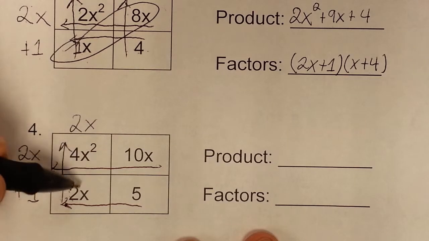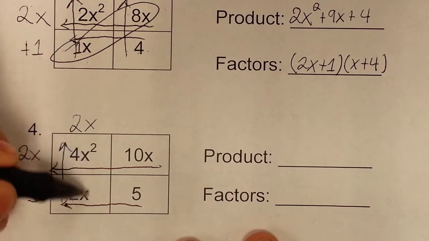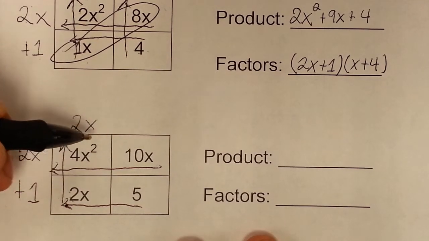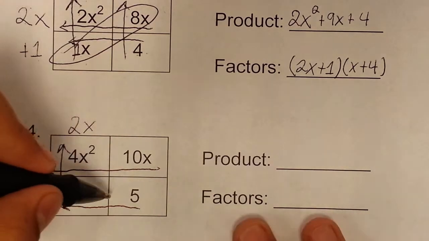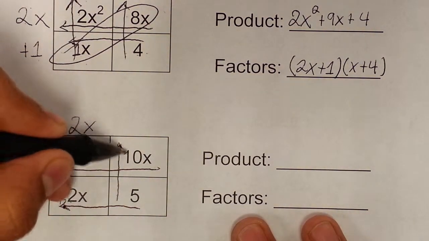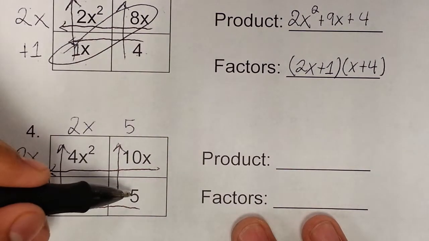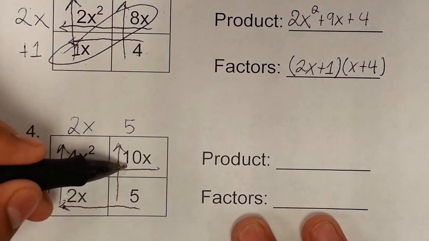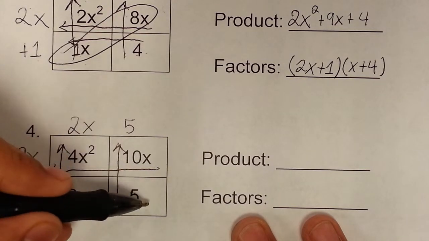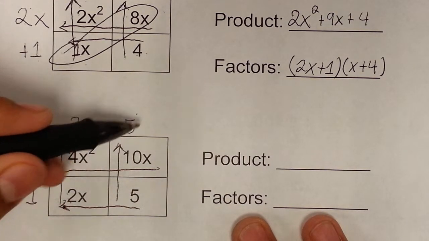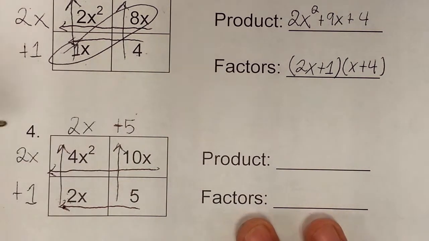And 4x squared and 2x have one x in common, so I factored out that x. For 5 and 10x, their greatest common factor is 5. 5 can go into itself, 10 can and 5 can also go into 10. The 5 does not have an x, so there's no x to factor out here. And I'll put my positive 5.